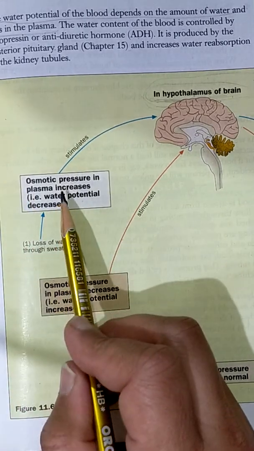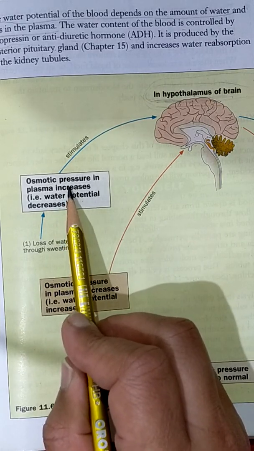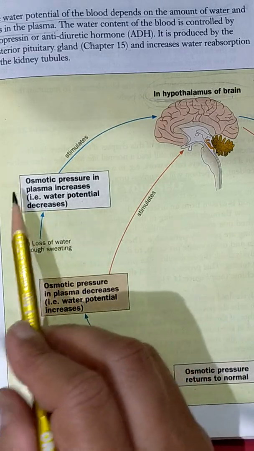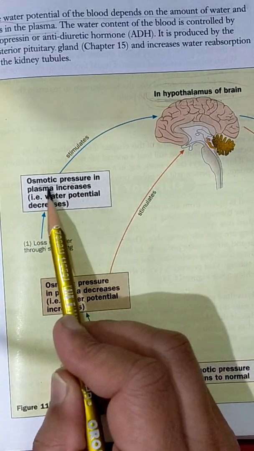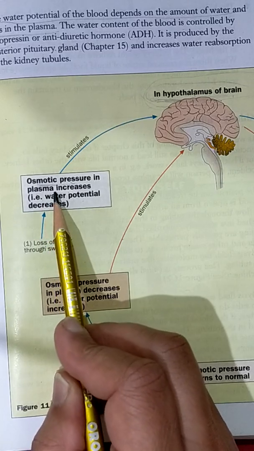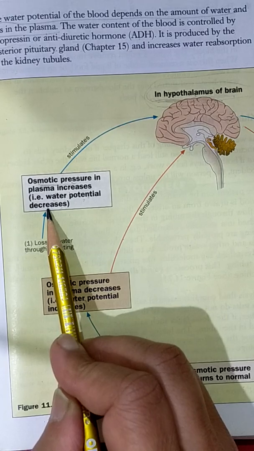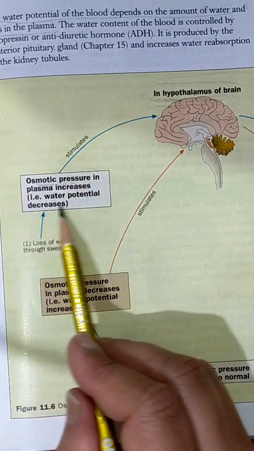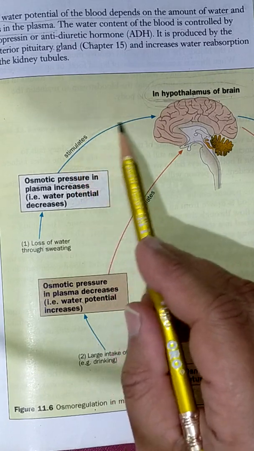The amount of water will decrease in the blood. The salt concentration will increase in the blood. So we can say that osmotic pressure or salt concentration in the plasma or in the blood is increased, and water potential or amount of water is decreased. So when this blood passes through this brain region, this will cause a stimulus.